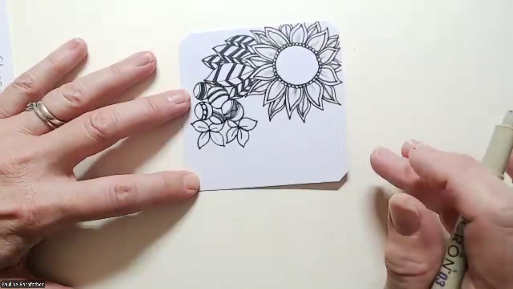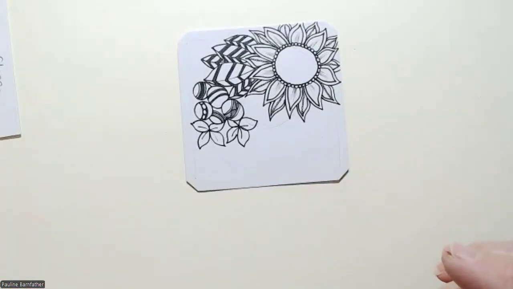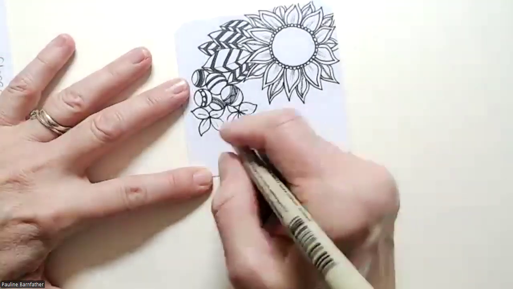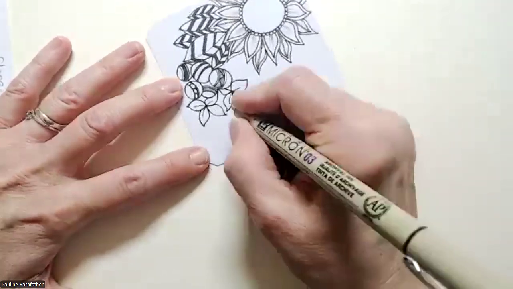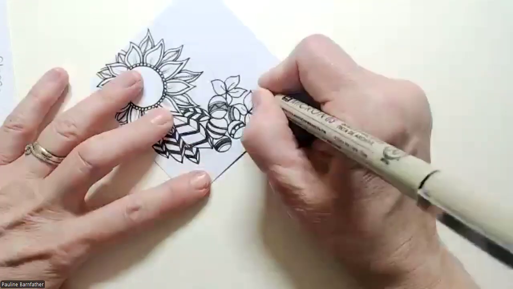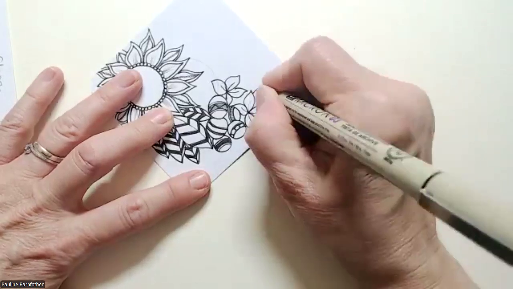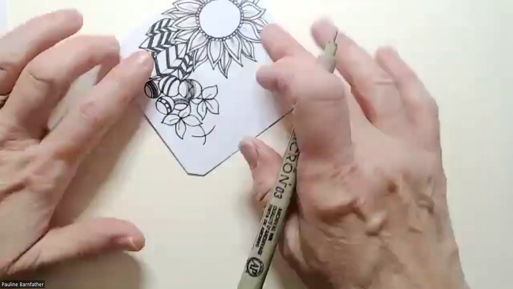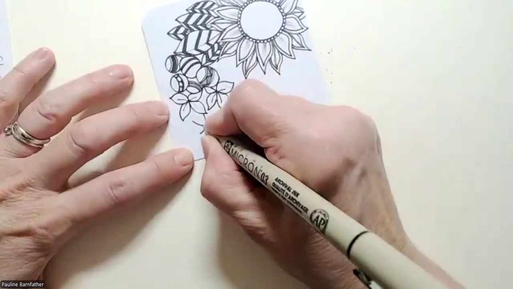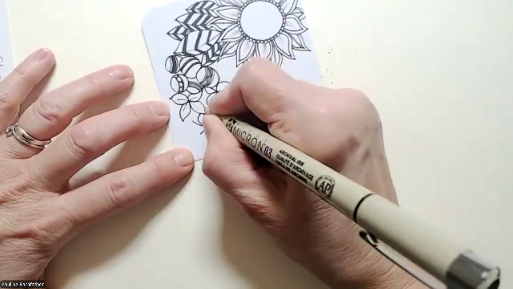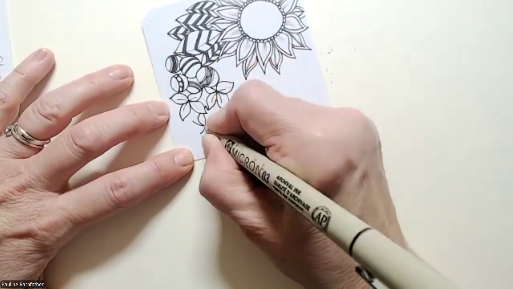And you always turn the tile just so that it is comfortable for you to draw on, wherever it feels most comfortable. And then I'm going to do another one. And then I might see that one coming out the top there.